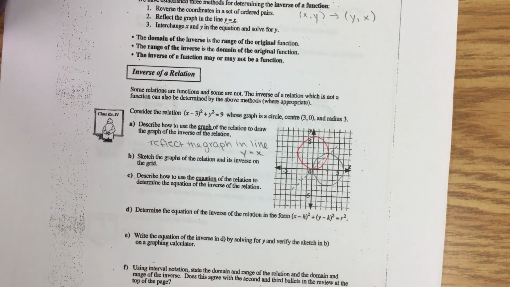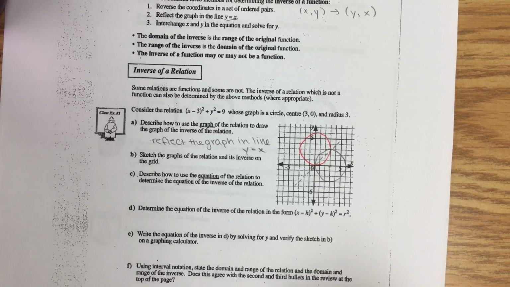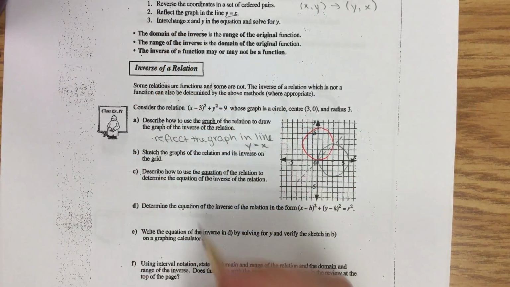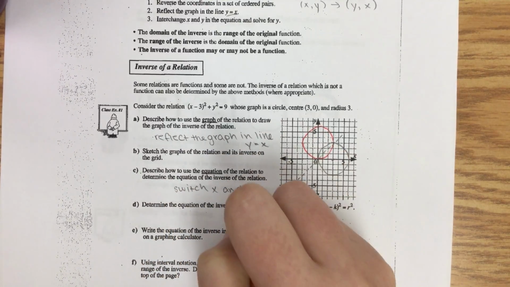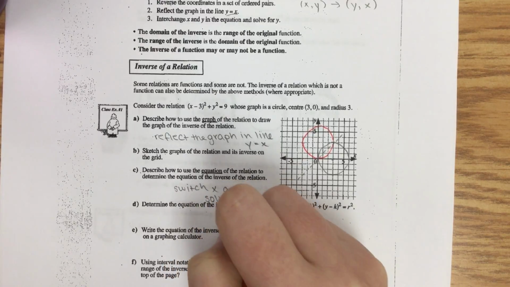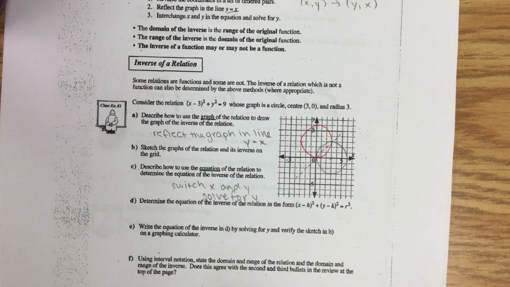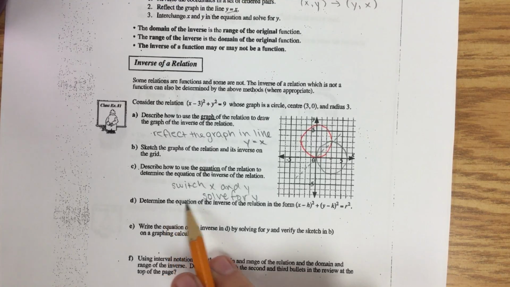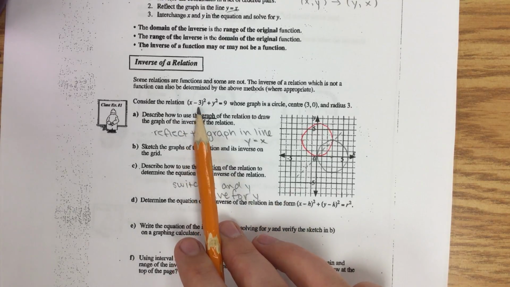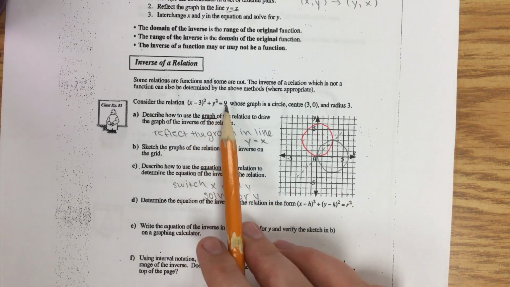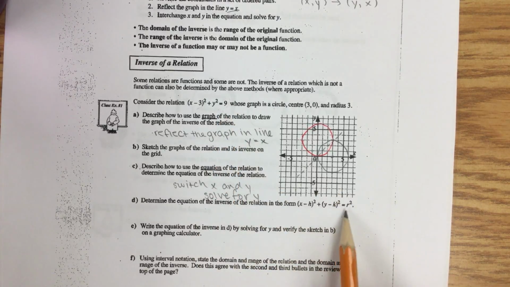Describe how to use the equation of the relation to determine the equation of the inverse. When we're doing it algebraically, we need to switch x and y and solve for y. So determine the equation of the inverse in this form: (x minus h) squared plus (y minus k) squared equals r squared. It's a fancy way of matching what is up here, where we see x squared, y squared, and some whole number on the other side, which happens to be a perfect square with 9 there.